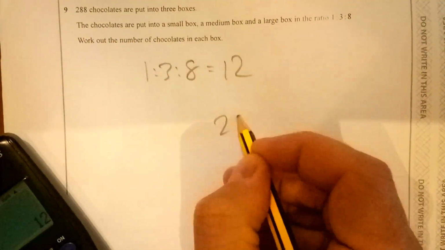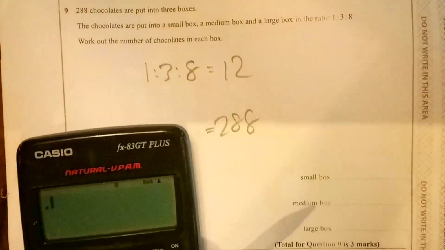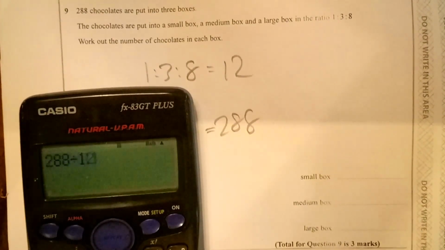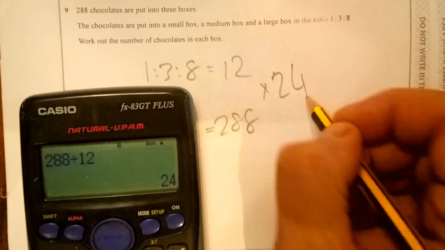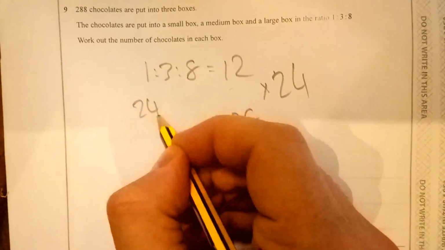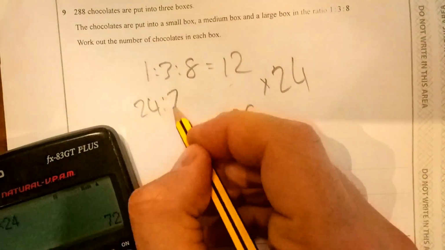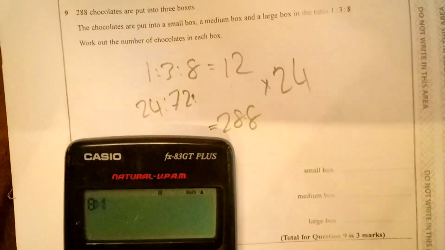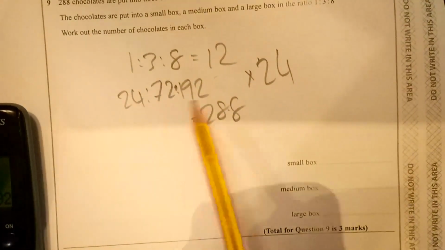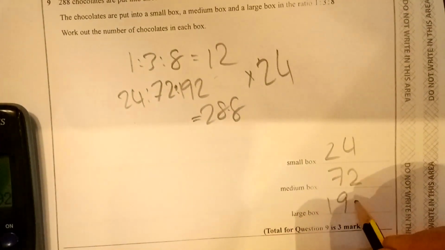Now there's 288 chocolates in the box. So we want to see how many times 12 times what is 288. And to do that, we just work backwards. I'll do 288 divided by 12 equals 24. So now 12 times 24 is 288. So I've got to times all of these by 24. So it's going to be 24, 3 times 24, 72, to 192. And that's my answer. Now remember, it goes small, medium, large. So it's 24, 72, 192.